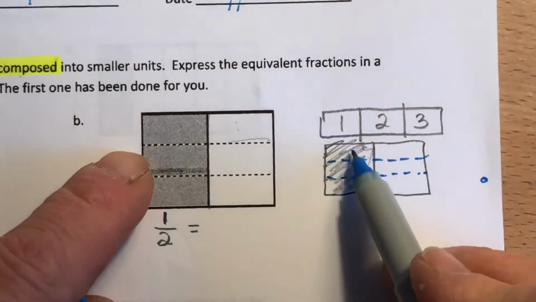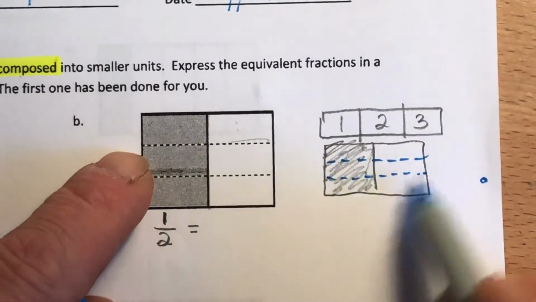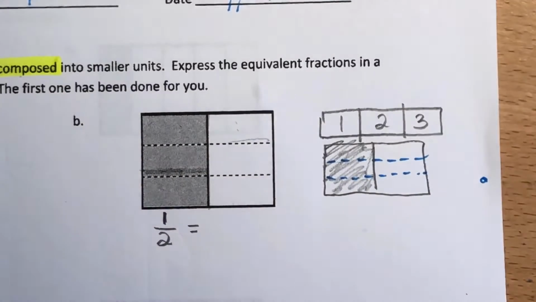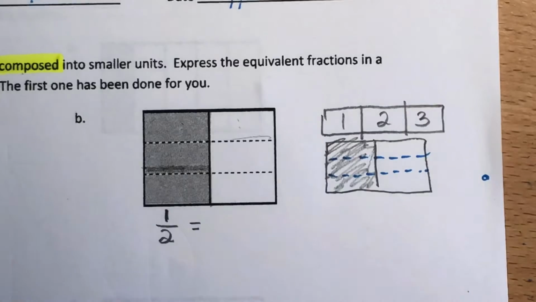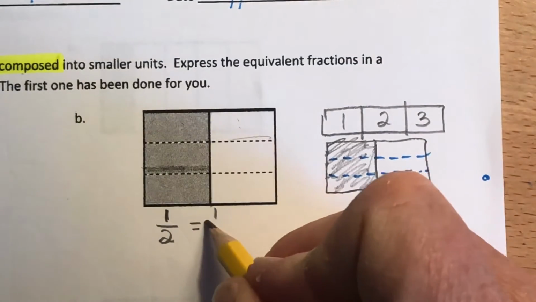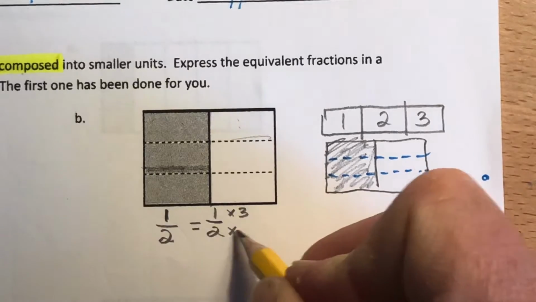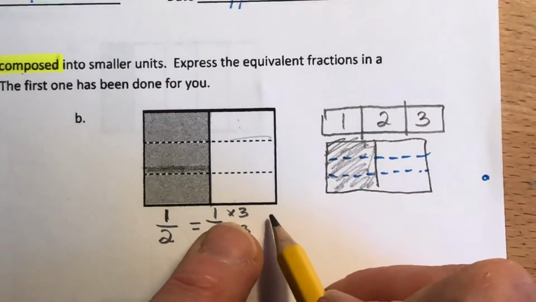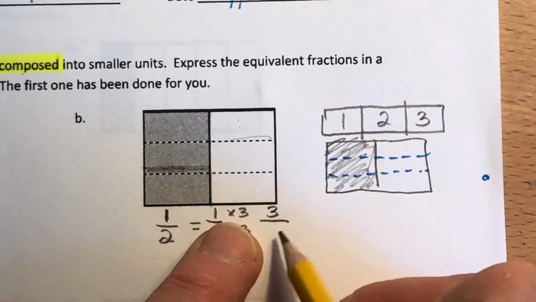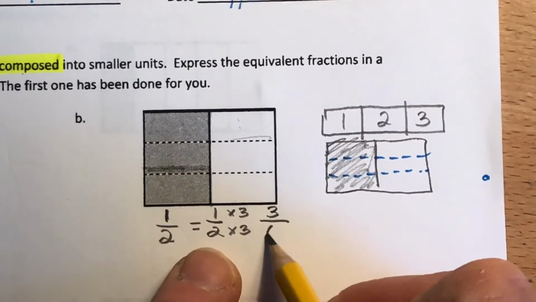Good. See how they got 3 pieces on either side now, which is 6 total? So 2 cuts is going to give me 3 pieces. So they multiplied this by 3. So I'm going to have 1/2 times 3 up top and times 3 at the bottom. And that's going to give me 3. 2 times 3 is 6.